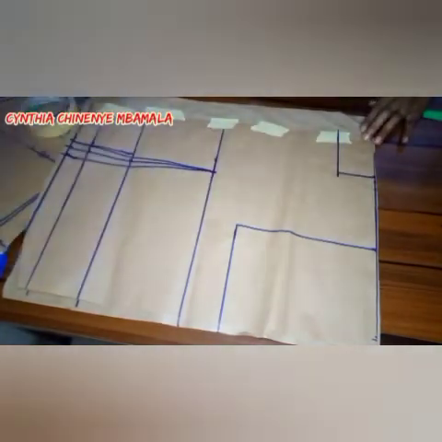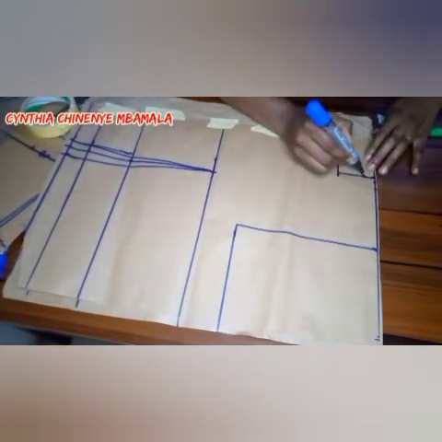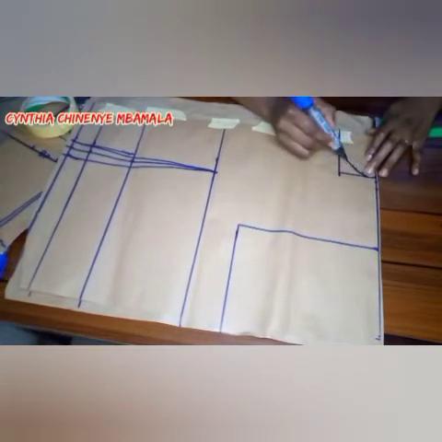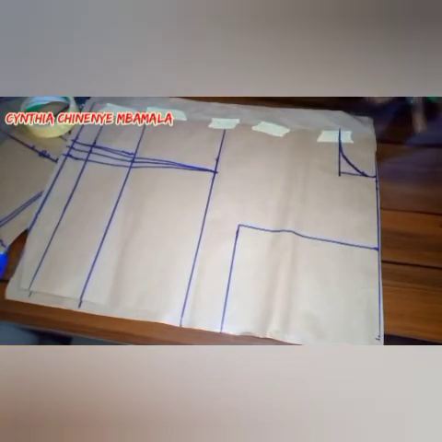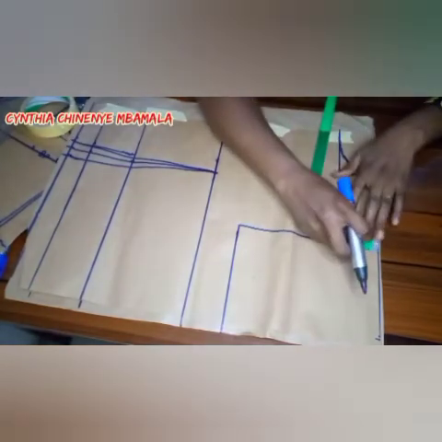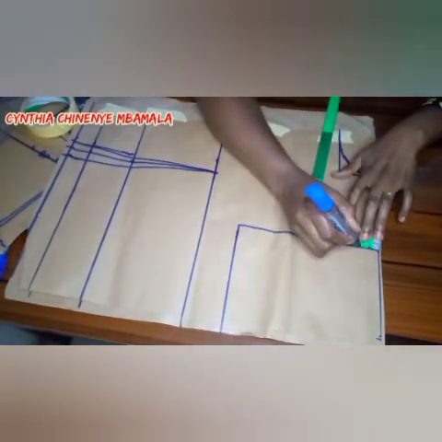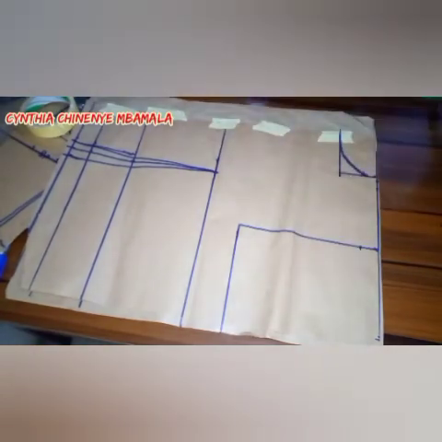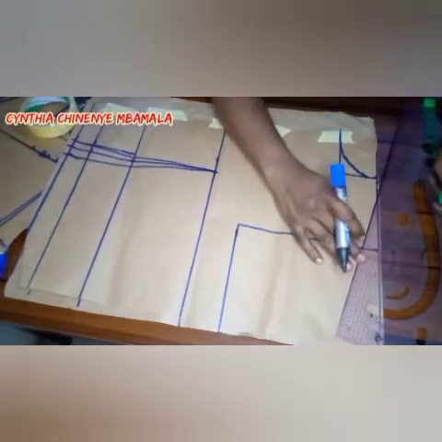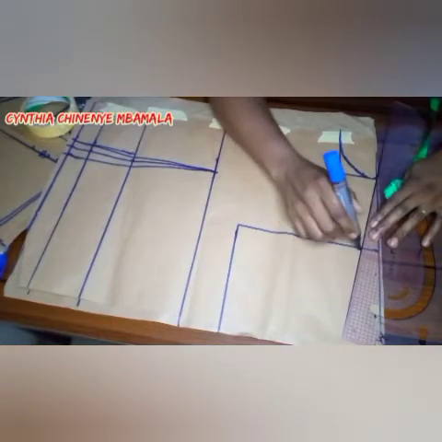So I'm just going to curve. So I've just curved. So I'm going to put my shoulder slope of 1 inch. So we are sloping with 1 inch. So I'm connecting to the neckline.